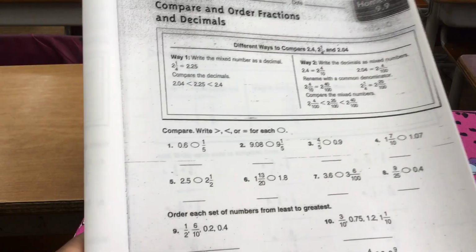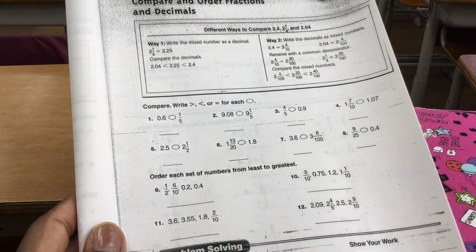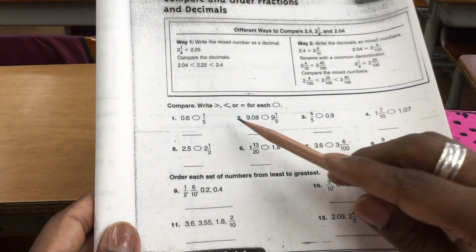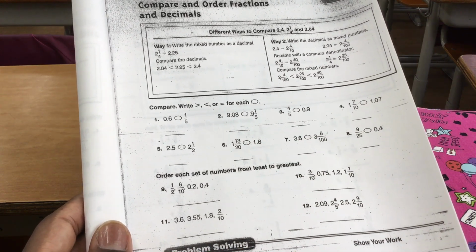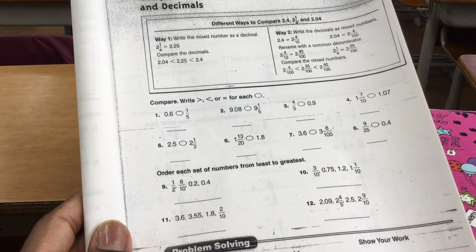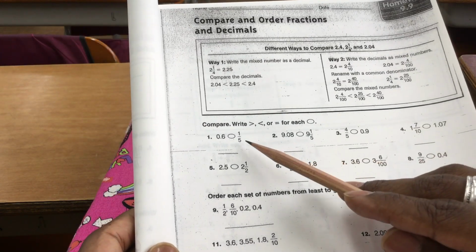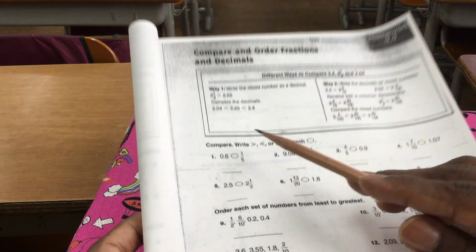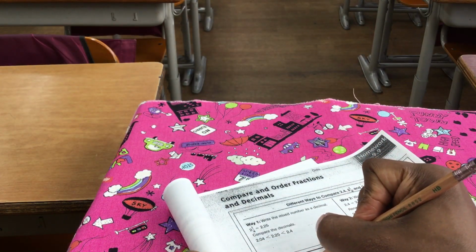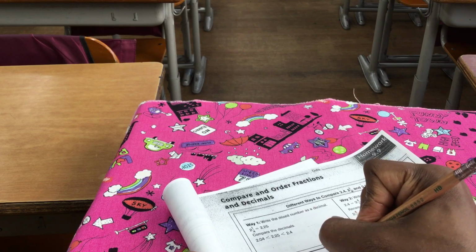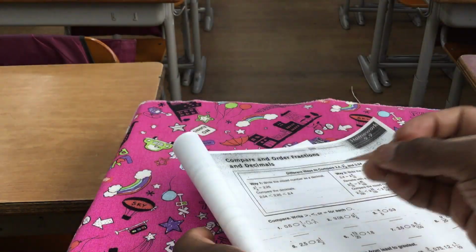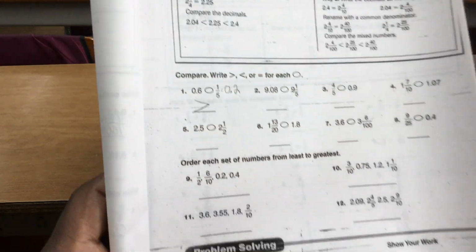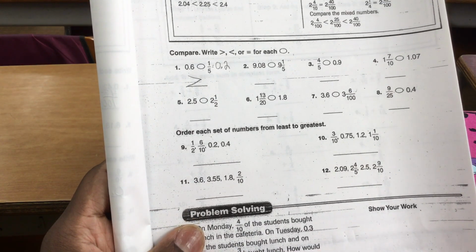Now, for part 1, it says you need to compare. Write greater than, less than, or equal for each. Let's do an example. Number 1. 0.6 and 1/5. Well, we know that 1/5 is the same as 0.2. So now we know that 0.6 is greater than 1/5.